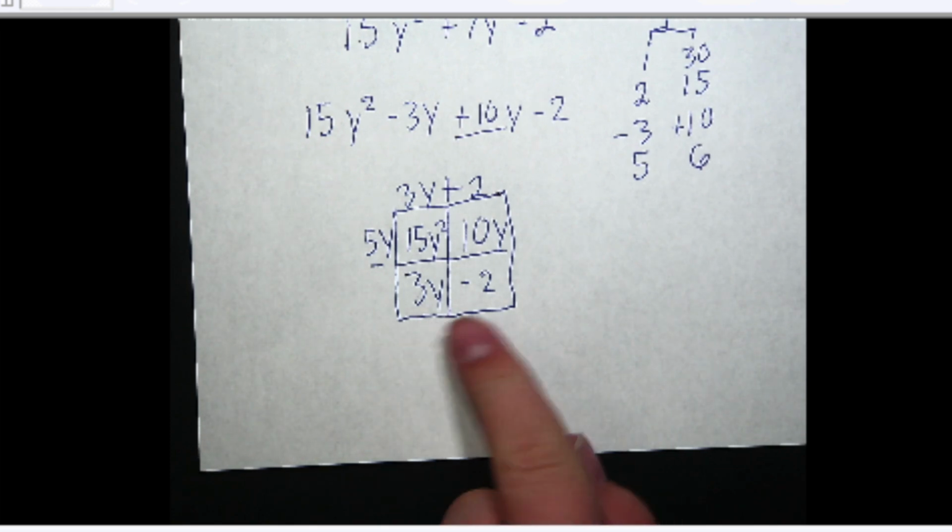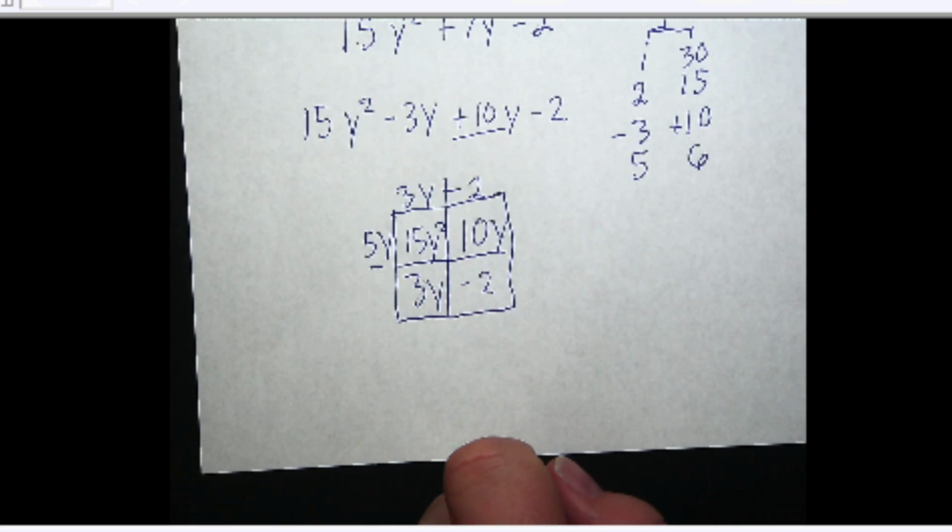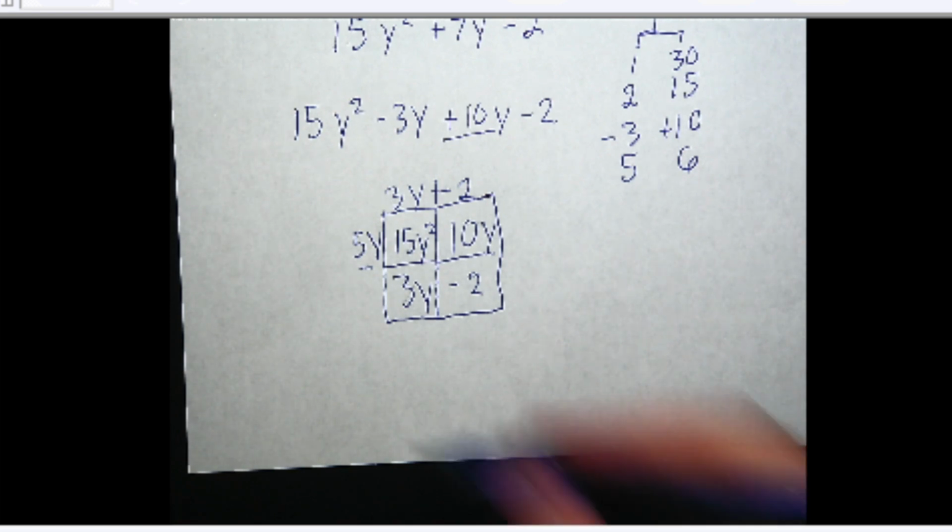Okay, so let's come back to this row here. We have 3y and negative 2. Or we can really just forget about that negative. We don't need to worry about it. 3y and 2. What is their common factor? Their greatest common factor. What was that? 1. Good. Excellent, yes. 3 and 2 do not share really a common factor.